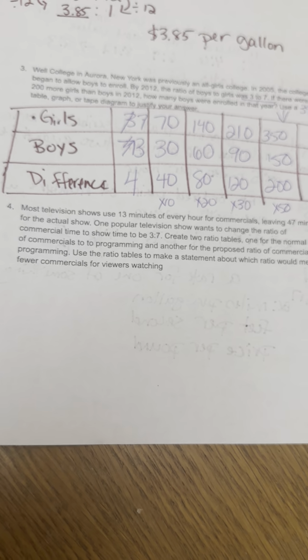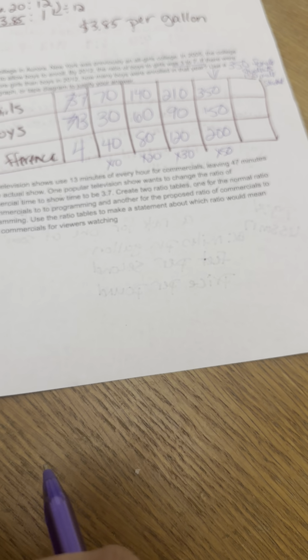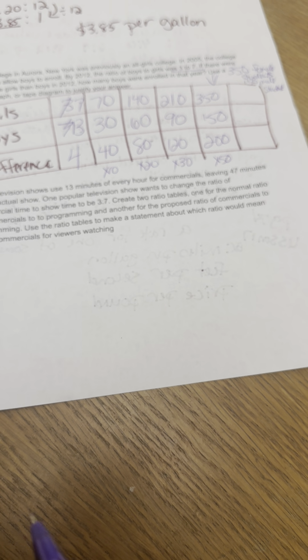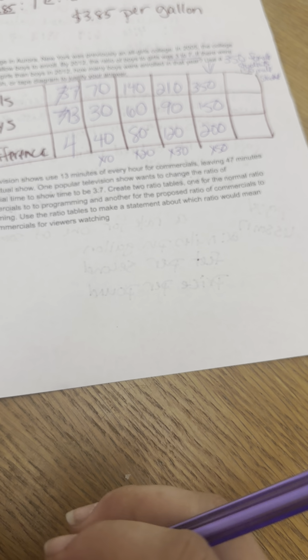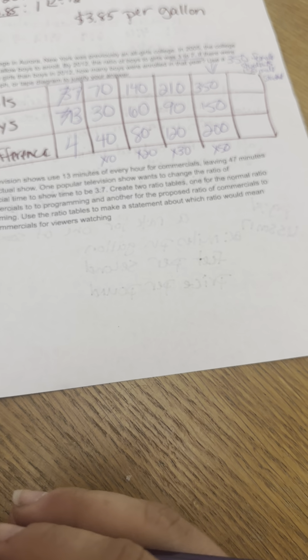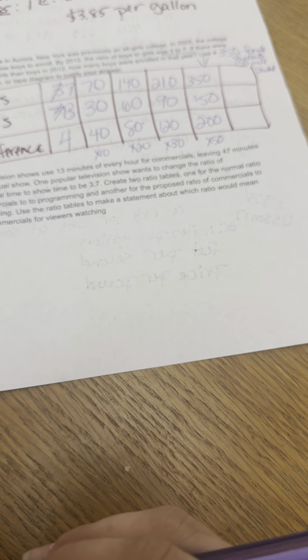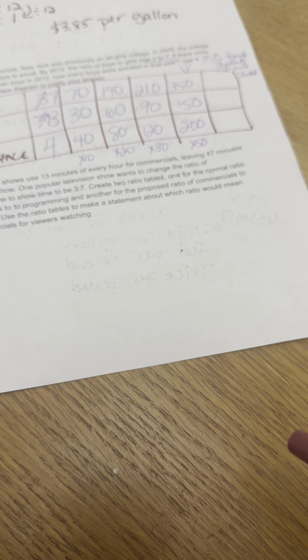All right, question 4. Most television shows use 13 minutes for every hour of commercials, leaving 47 minutes for actual shows. One popular television show wants to change the ratio of commercial time to show time to be 3:7. Create 2 ratio tables, one for the normal ratios of commercials to programming, and another for the proposed ratio of commercials to programming. Use the ratio tables to make a statement about which ratio would mean fewer commercials for viewers watching.